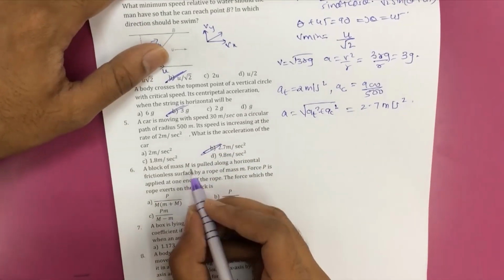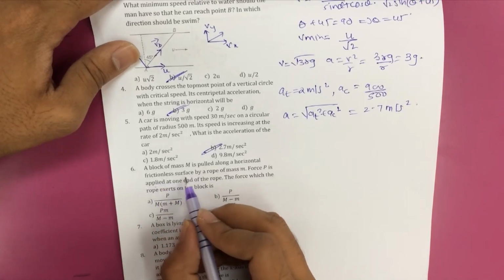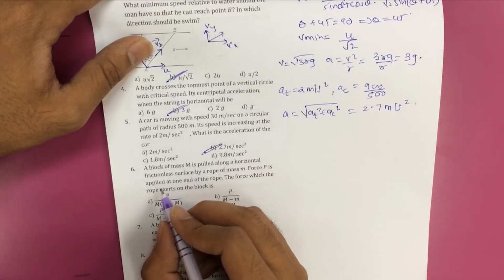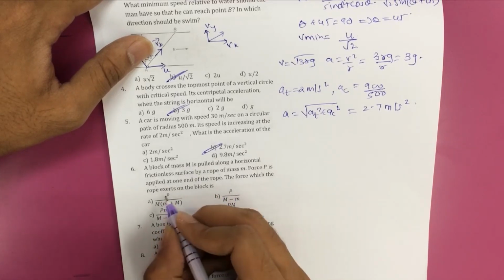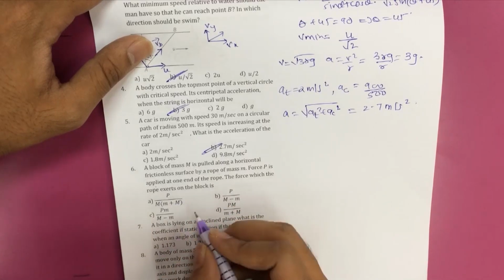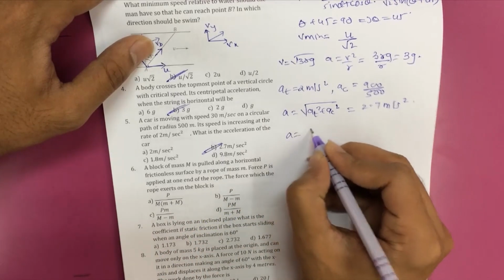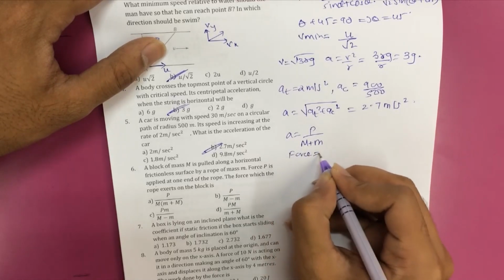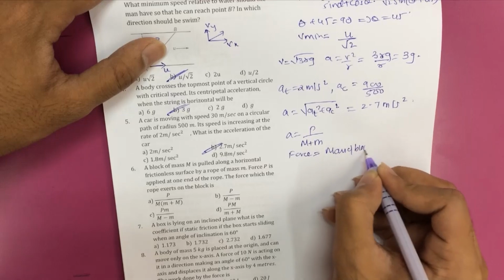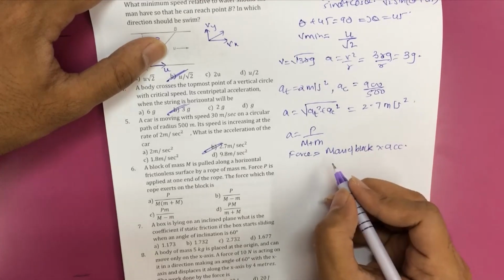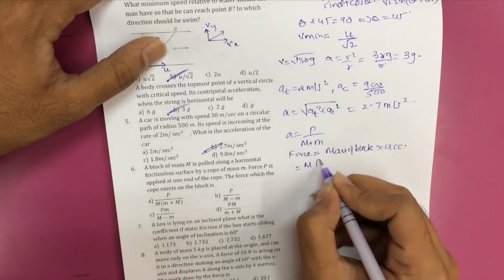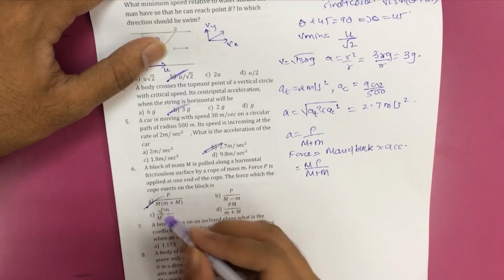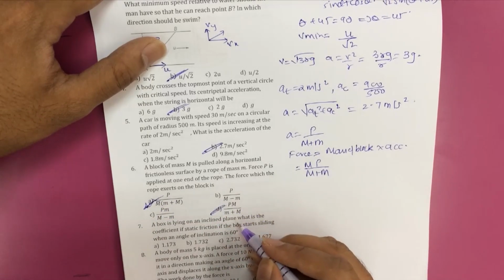Question 6. A block of mass capital M is pulled along a horizontal frictionless surface by a rope of mass small m. Force P is applied at one end of the rope. The force which the rope exerts on the block is. Now acceleration is equal to P divided by capital M plus small m. Force on the block will be mass of block multiplied by the acceleration, which means capital M times P divided by M plus m. So correct answer here is option D, that is PM divided by M plus m.